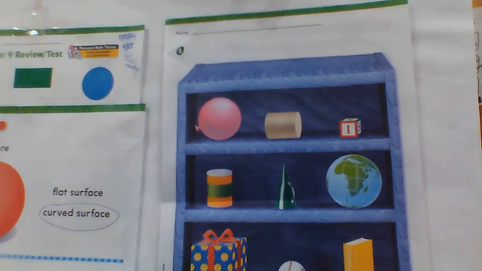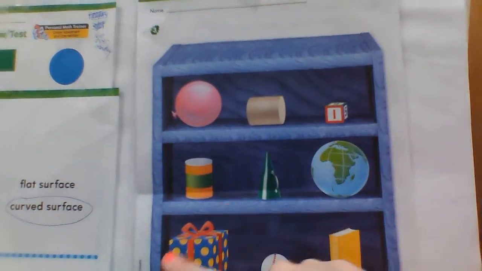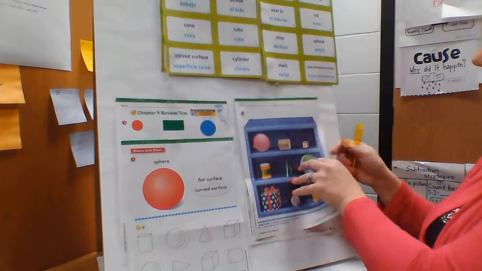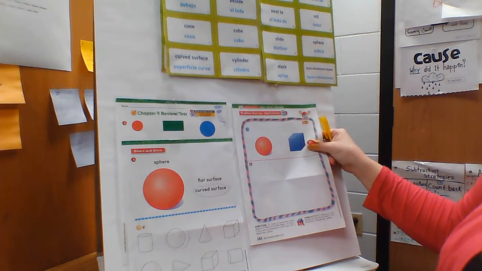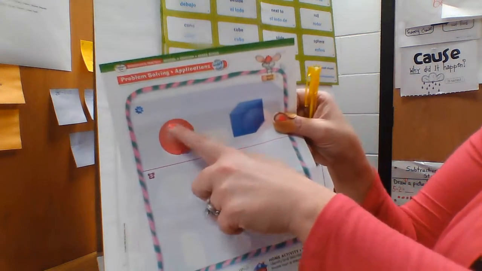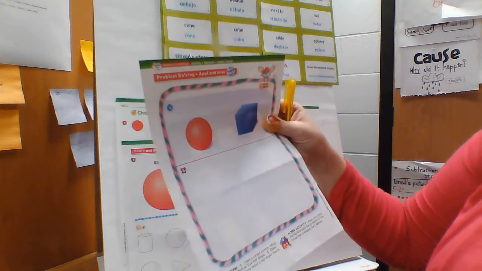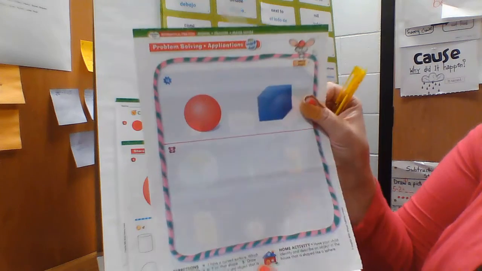All right, so you guys are going to show me that you can identify objects that are shaped like a sphere. You're going to put an X over all of the objects in each row that are shaped like a sphere, like a ball. Okay? And then on the back, number 4, it says, I have a curved surface. Which shape am I? Mark an X on that shape. So for number 4, you're going to mark an X on the shape that has a curved surface. And then for number 5, they want you to draw to show what you know about a real object that is shaped like a sphere.